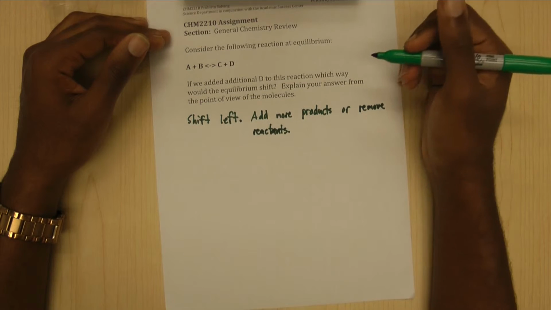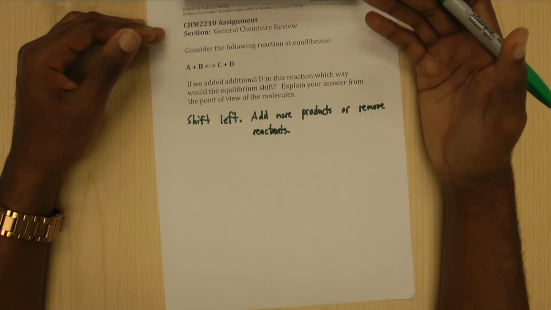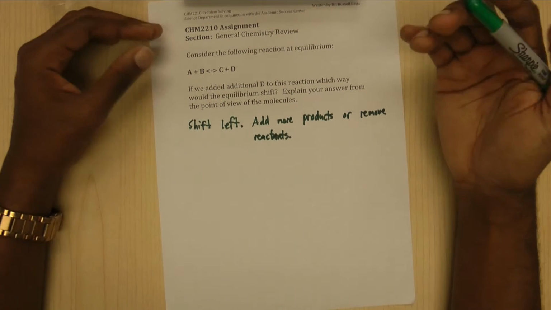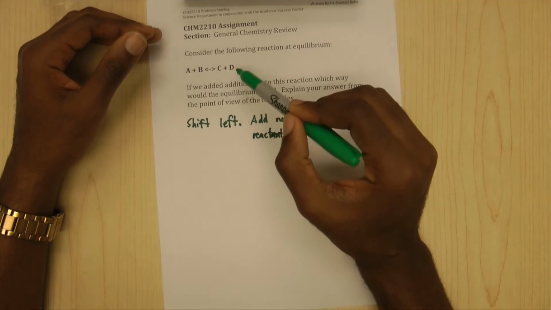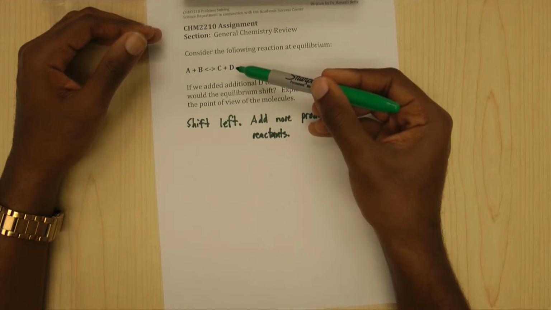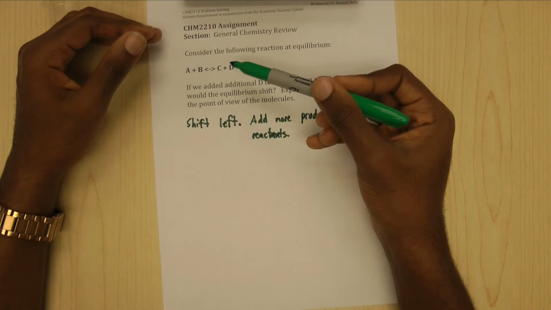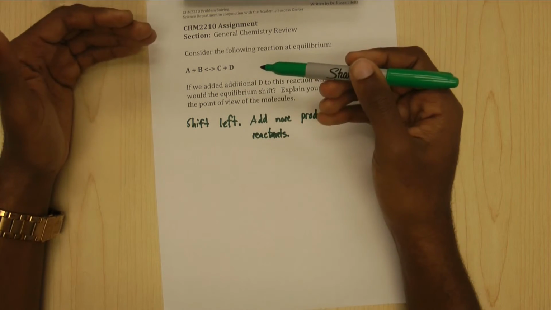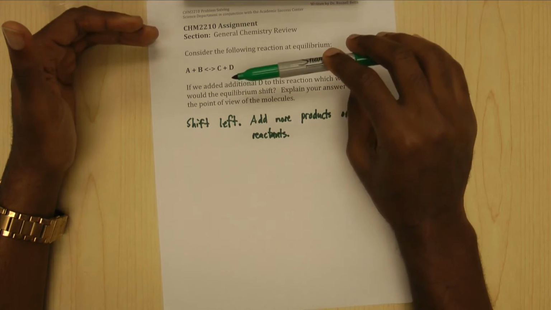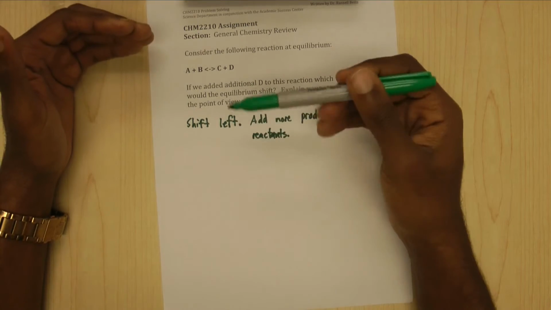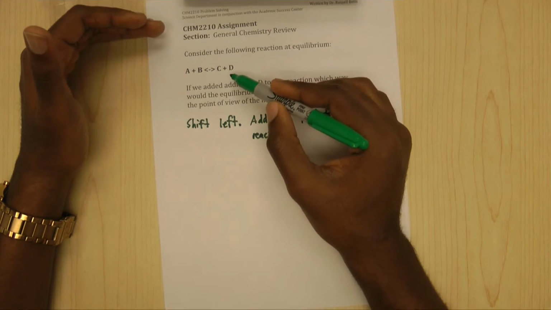Now, explain your answer from the viewpoint of molecules. This is kind of a conceptual thing when you are learning this. If we add more D, we're increasing the concentration of D molecules. Since we're increasing the amount of D molecules in this equilibrium state, it's going to drive the reaction to the left, because we're going to have more D and C molecules colliding to form back more reactants, because there's less of this and there's more D.